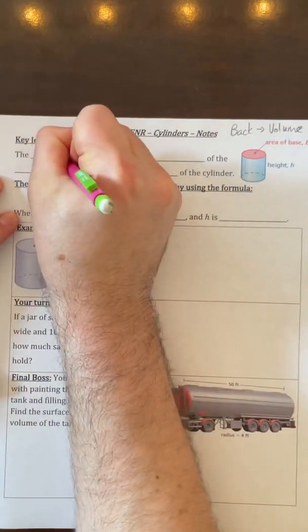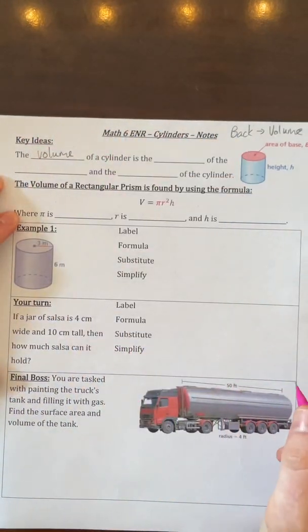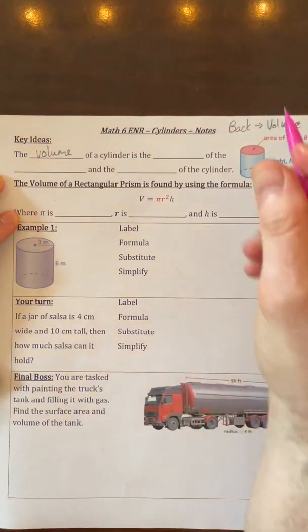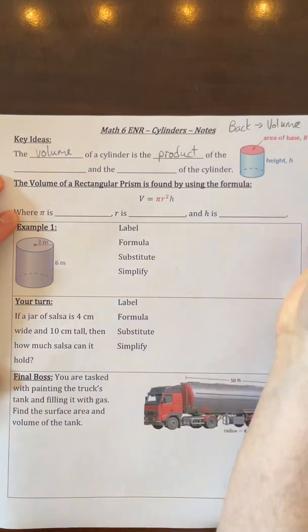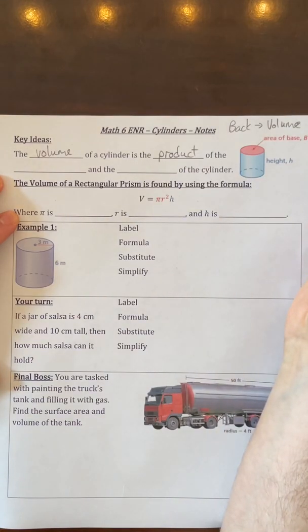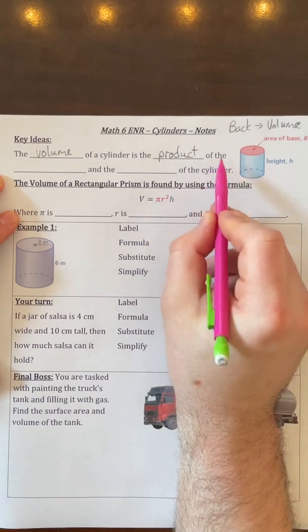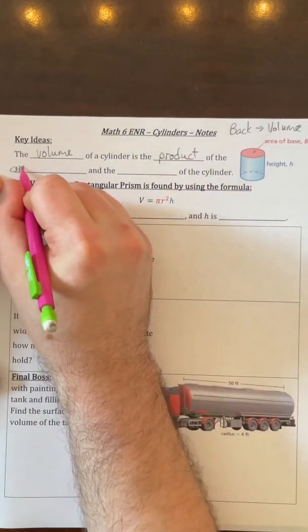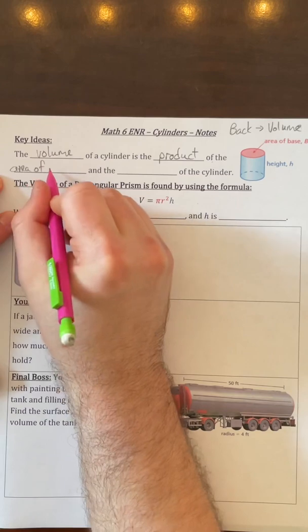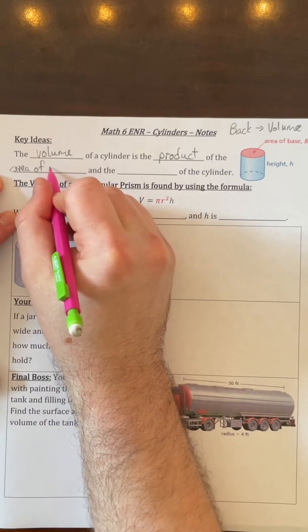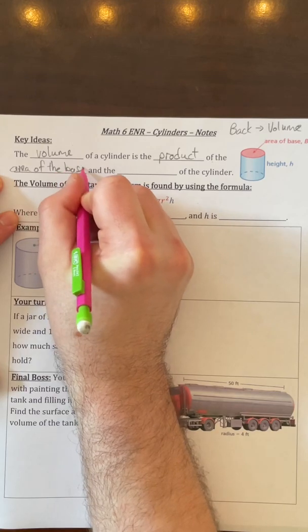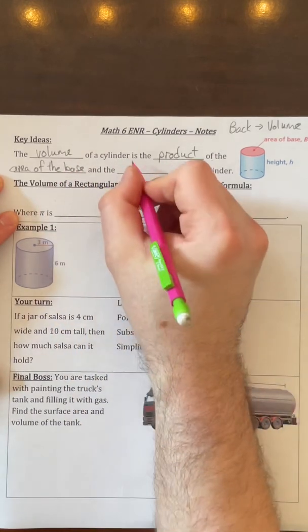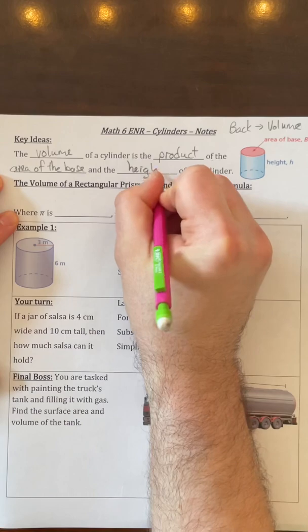We're going to say the volume of a cylinder is, we're going to say the product. So again, make sure you use that word carefully. When you say product, you're talking about multiplying at least two things together. So we're going to say the product of the area of the base and the height of that cylinder.